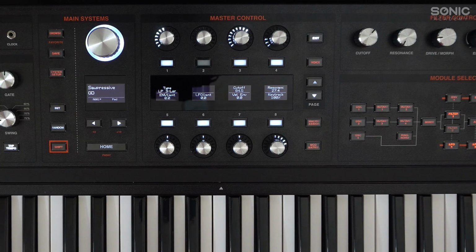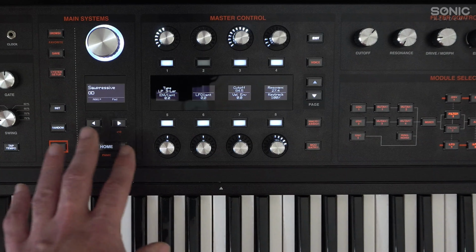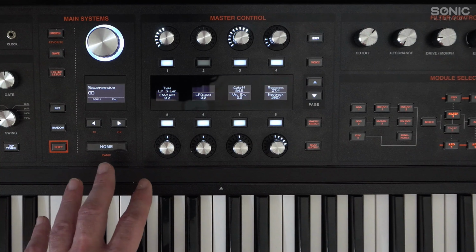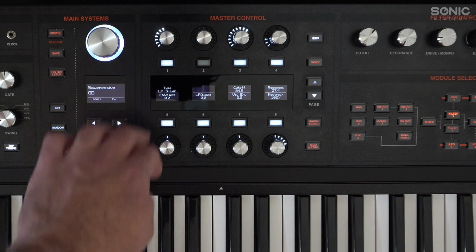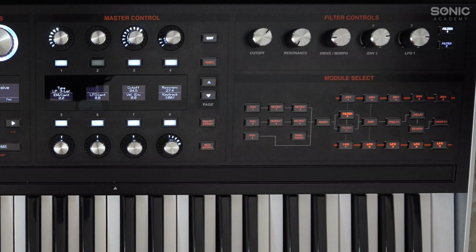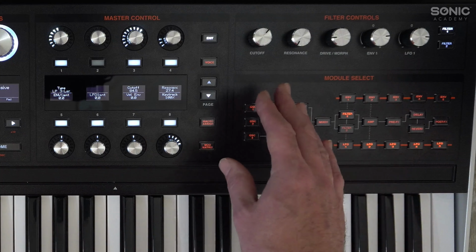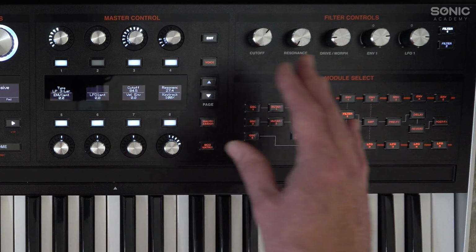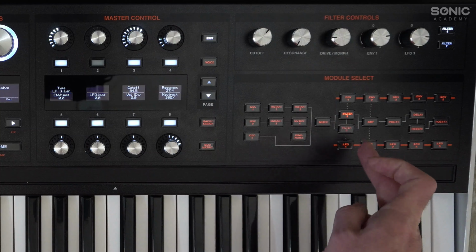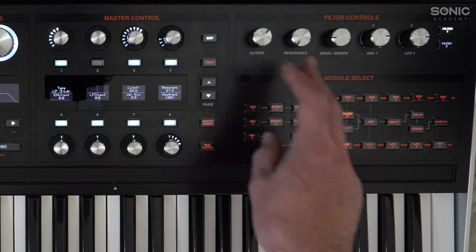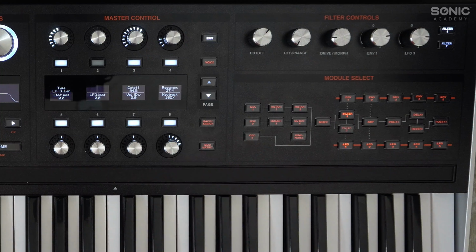If you're working on LFOs or the filter, this little window will be giving you some visual impression of what's going on. You also have the parameters written up here and visually represented by these LED rings. So moving across, we have the cutoff, resonance, drive, morph. We have hands-on controls for the filter at all times. So although we can access the filters through here, we've actually got dedicated controls for them as well.